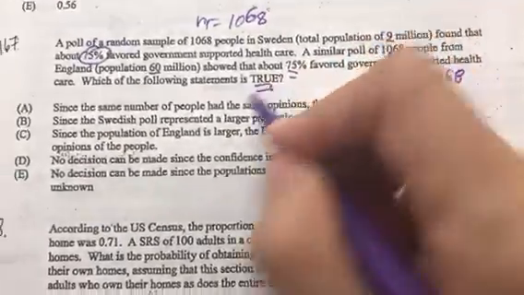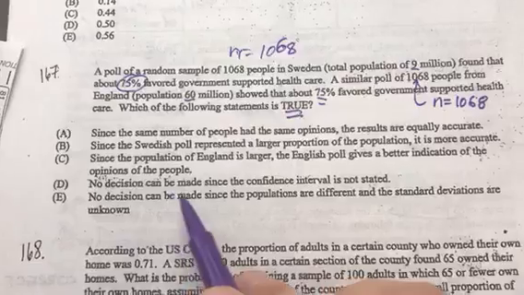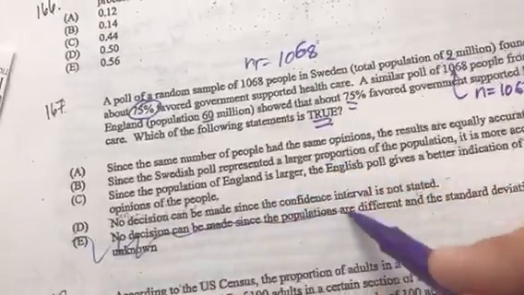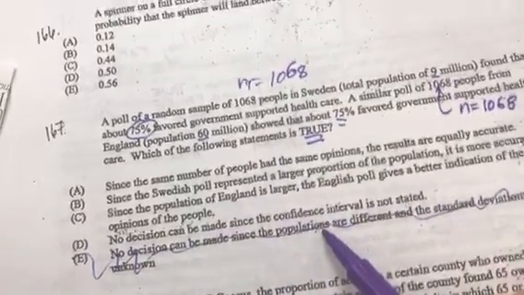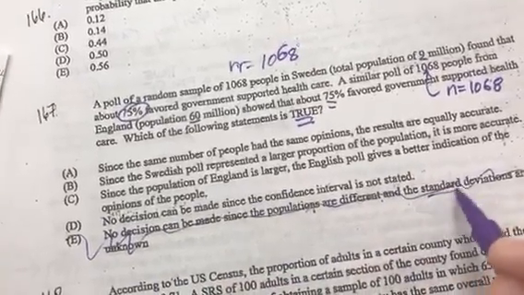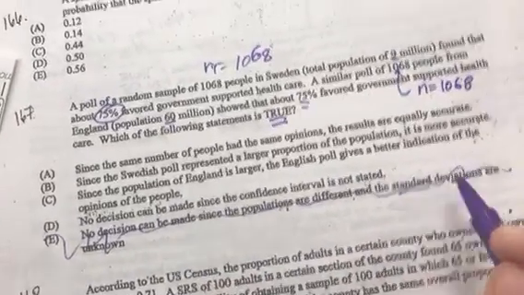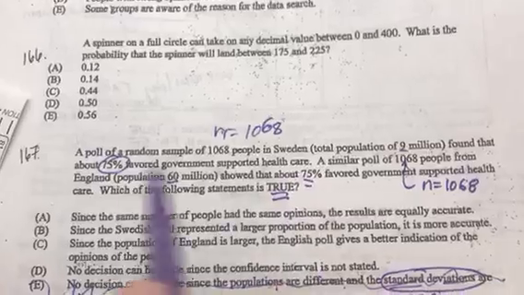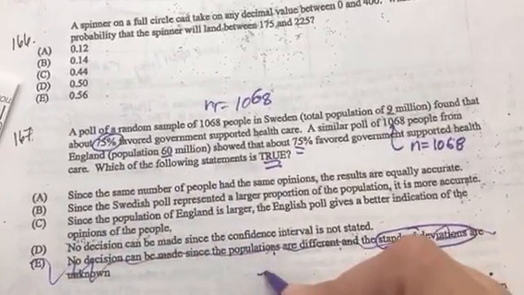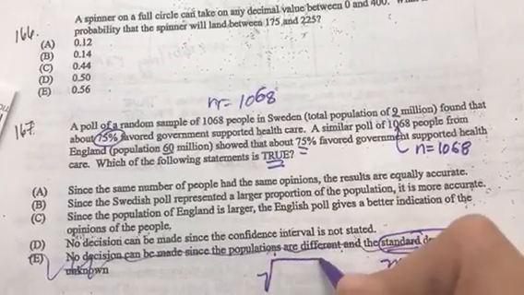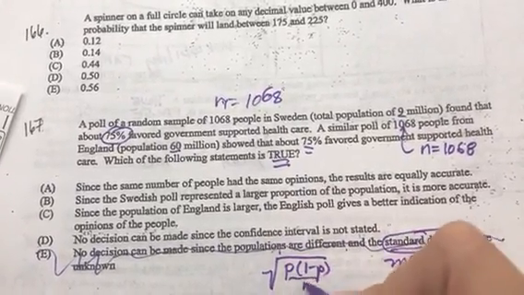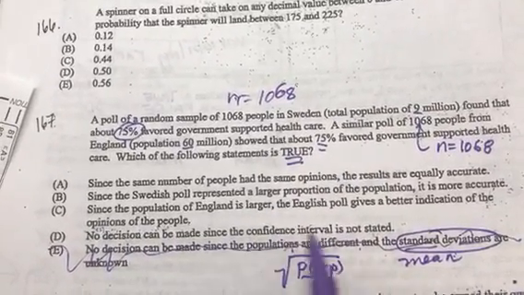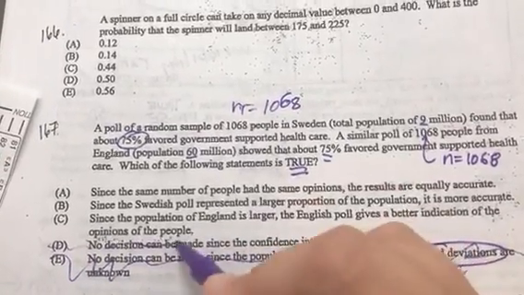So anytime we're looking for true, we're going to just cross out anything false. "No decision can be made since the populations are different and the standard deviations are unknown." So we know that's not true. We get a lot of questions in this class where the populations are different. We can still analyze them and we can deal with no standard deviations known. In fact, this part would deal with a mean question, because with a proportion question, where we asked a yes or no, we find the standard deviation by taking the square root of p(1 minus p) over n. And we know the proportion because they told that to us. So that's another reason why that's no good. "No decision can be made since the confidence interval is not stated." Again, that's ridiculous.